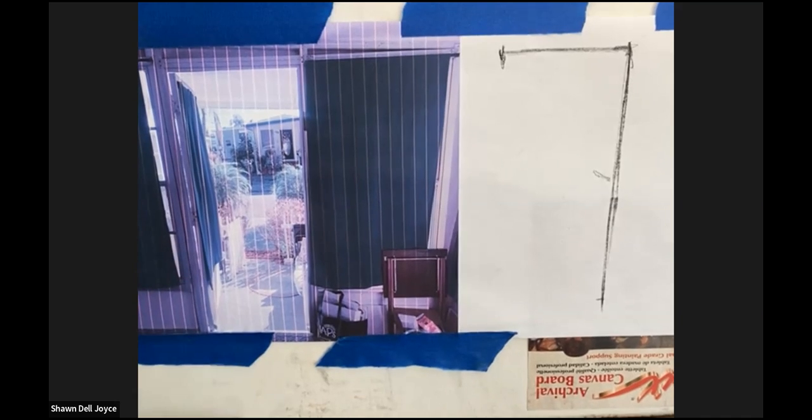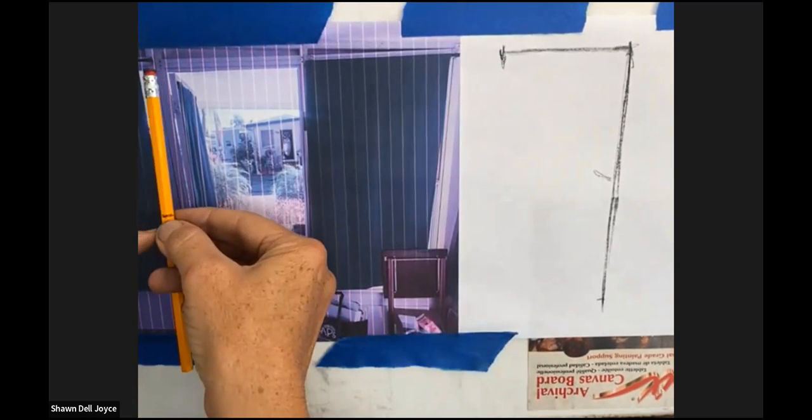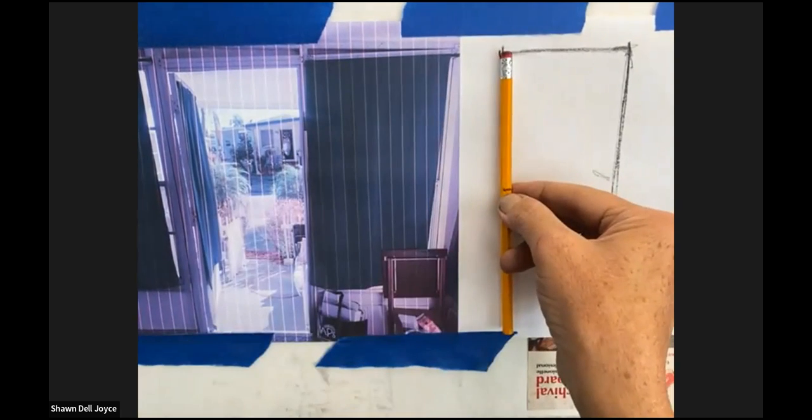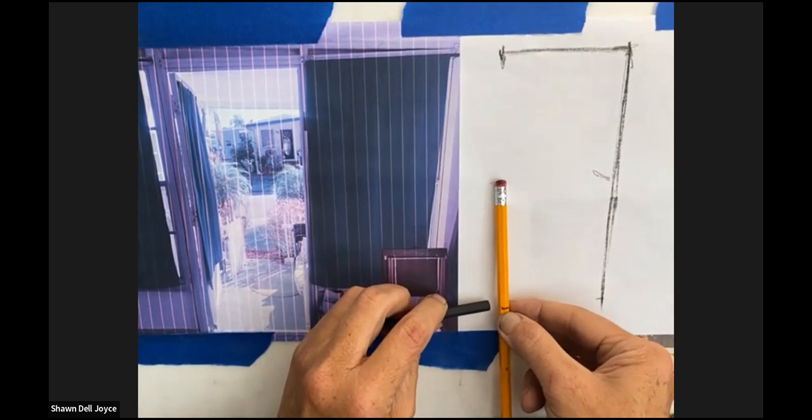Now I'm going to measure the other side, and automatically your brain says, but they should be the same. But it really depends on where you're sitting in the scene. If you're sitting right in front of the doorway, then this side may be the same as this. If you're standing, this side will be closer to you and look like it's farther away. So it's good to measure, even if you think you know. So I line up my basic unit, I check, and I count and measure. And these two are pretty much the same. So I'm going to go ahead and mark them.